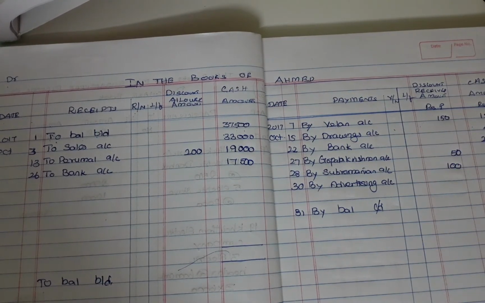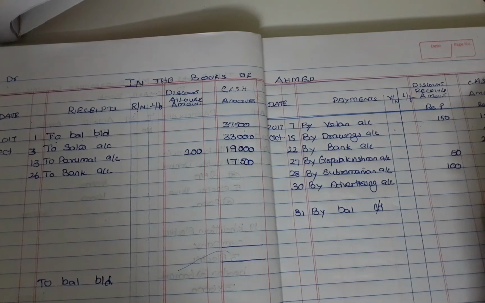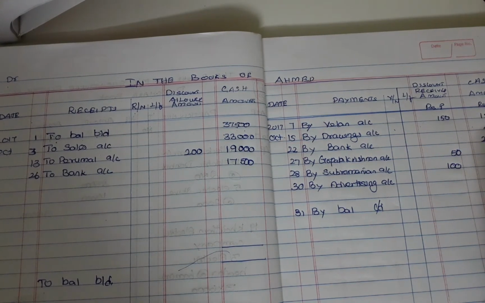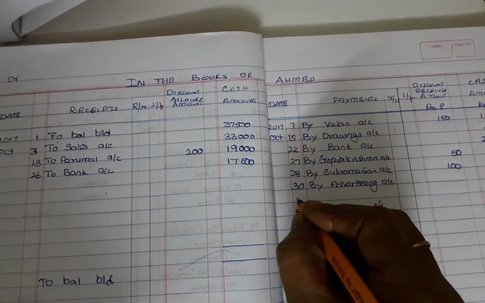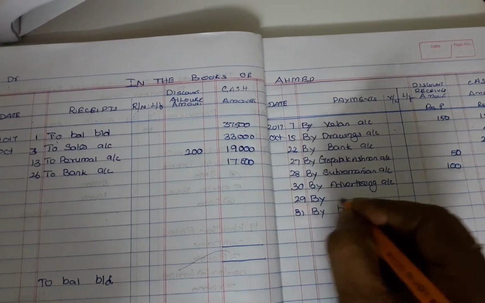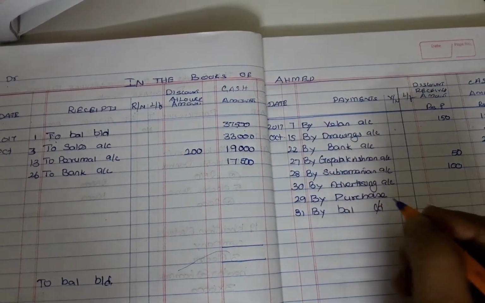Then cash purchases 13,500. The transaction is recorded as by purchases 13,500.